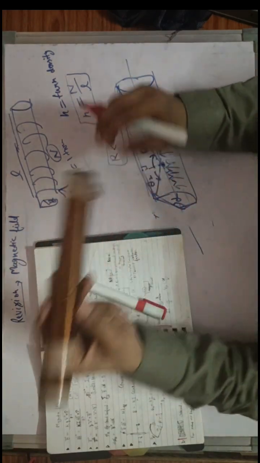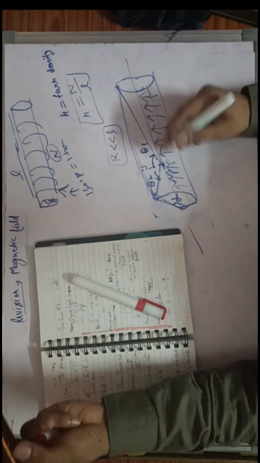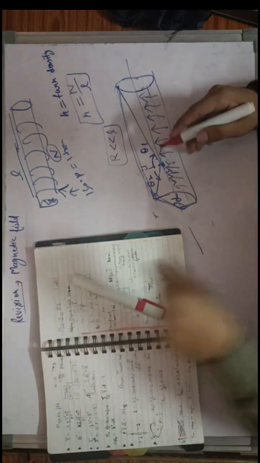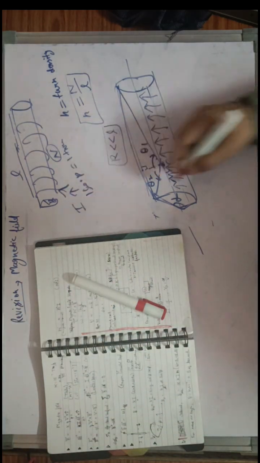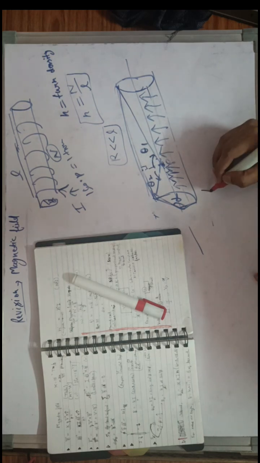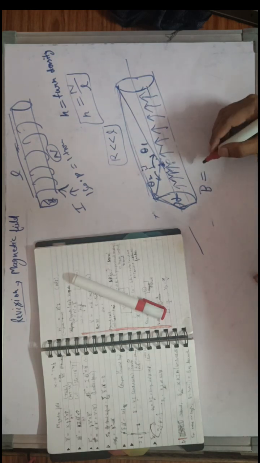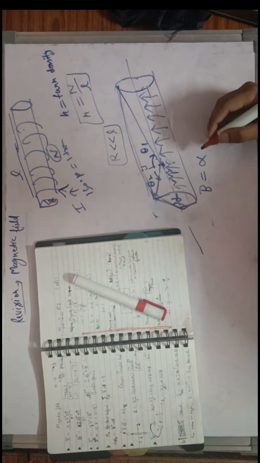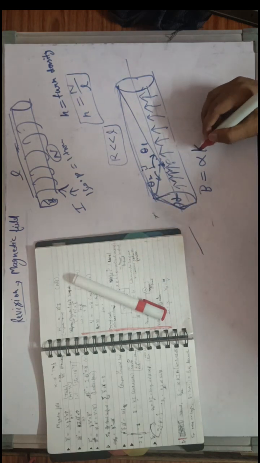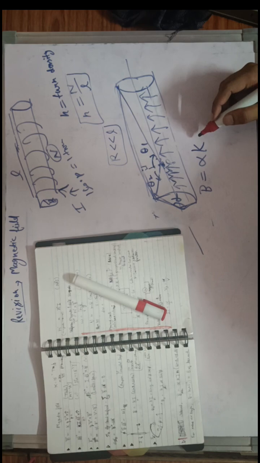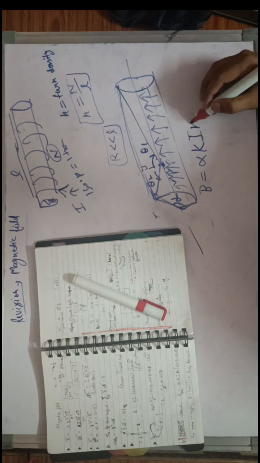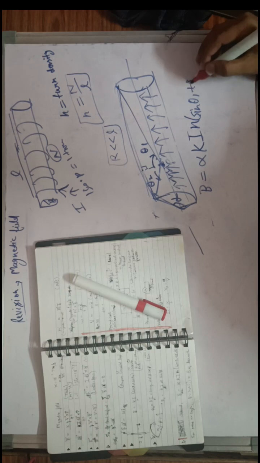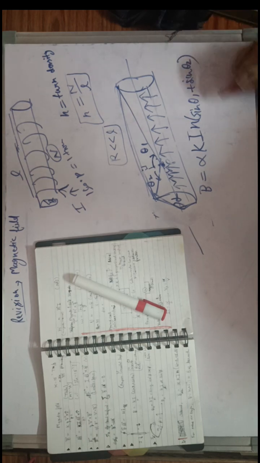Now the magnetic field at any point P here, due to this part of the solenoid, will be given as follows. Let's say the current passing is I, then the magnetic field at this point is B equals alpha, which is the angle of the cylinder, times K, the constant, times I times n, the turn density, bracket sine theta 1 plus sine theta 2.